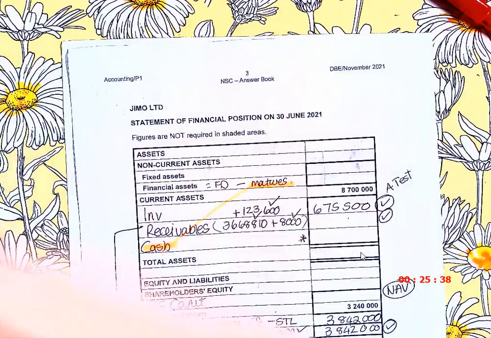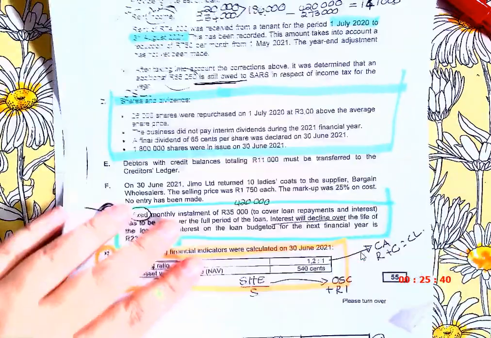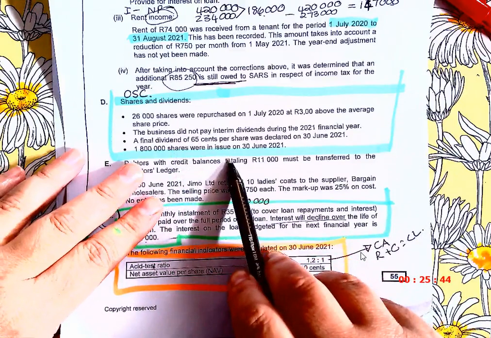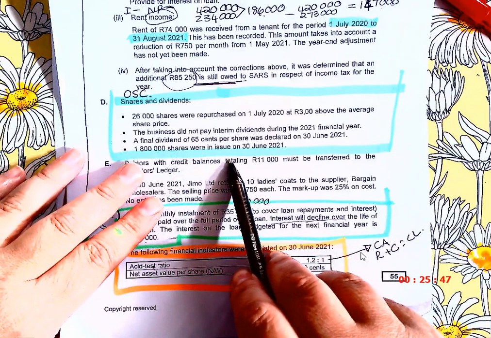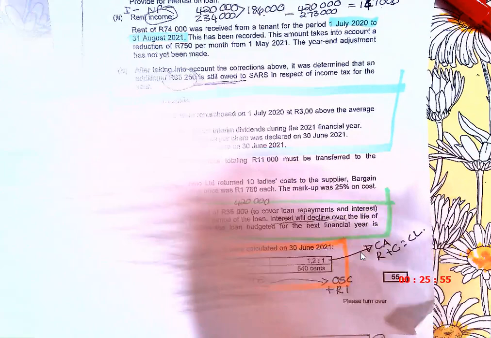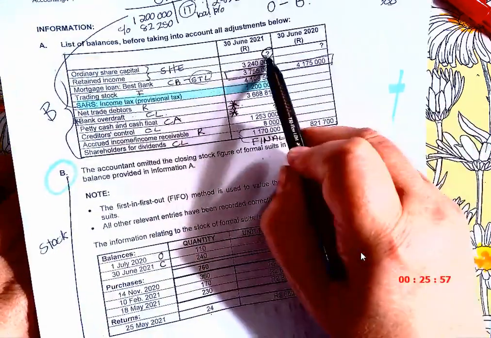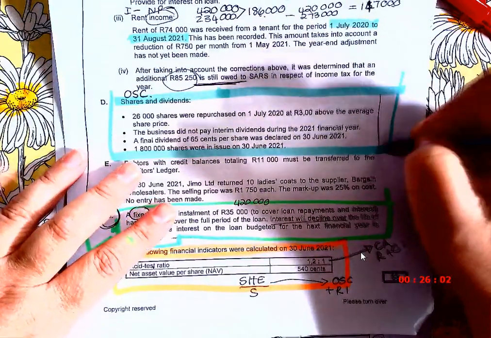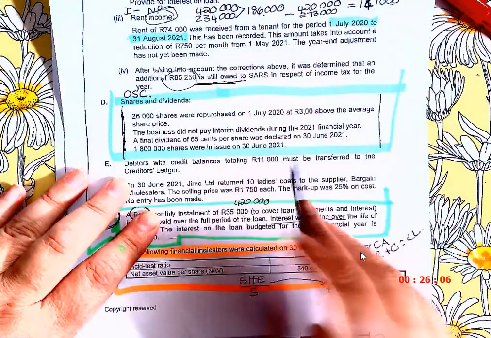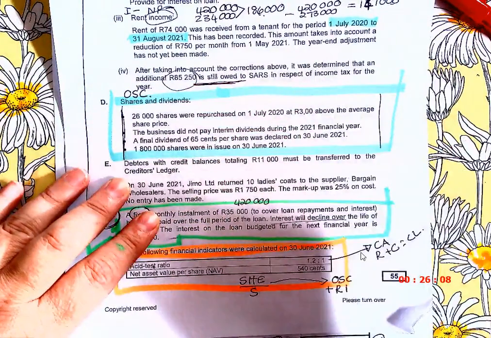So, next one. Shares. Do they give me enough information here, if I read here, to know what the final ordinary share capital is? I don't see anything, because now remember, they didn't give me an opening or a closing. For me to do the note, I need at least the opening or the closing.